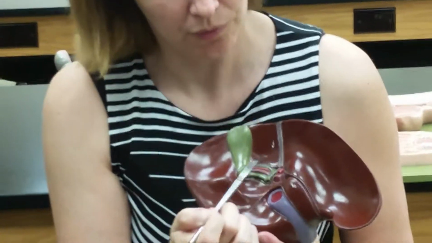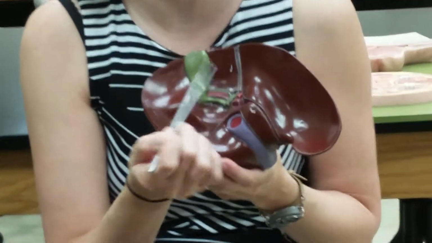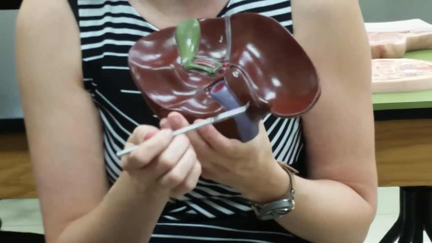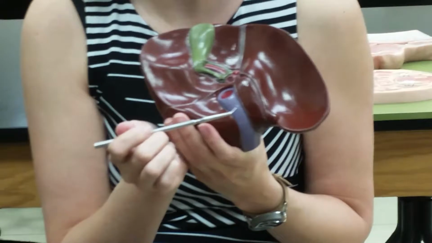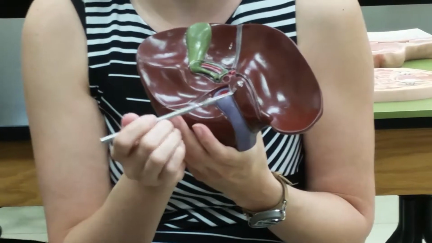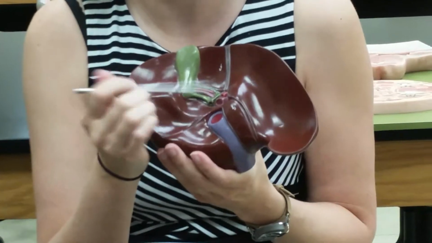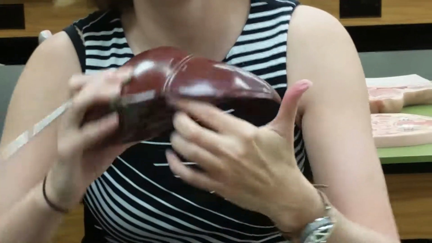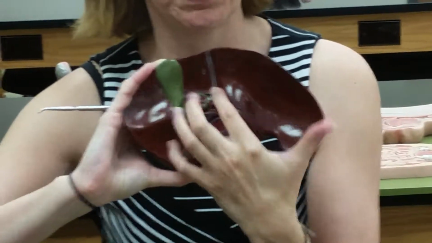The right lobe is so large, it's got two other lobes. Quadrate, which is a four-sided, square-looking lobe in between the round ligament and the gallbladder. That's the quadrate. And the caudate, which is an elongated oval lobe right next to this large blue vessel, which is the inferior vena cava. So caudate, quadrate, right lobe, left lobe, falciform ligament, round ligament, which I'm touching is the white line.